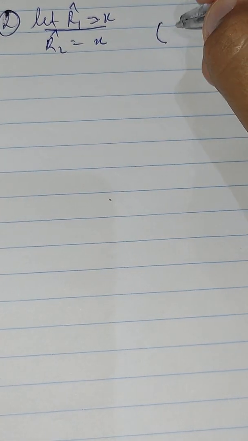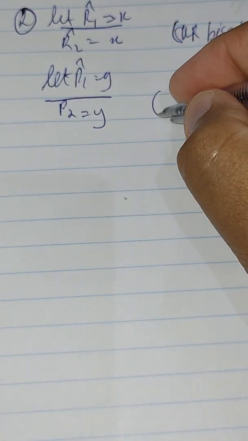Because we are told that MR bisects angle PRQ. You can't just say angle R because there are 3 angles at R, so you must say that there. Then we let P1 equal y, and of course P2 will also be equal to y. Why? Because it's given that PN bisects angle RPQ.